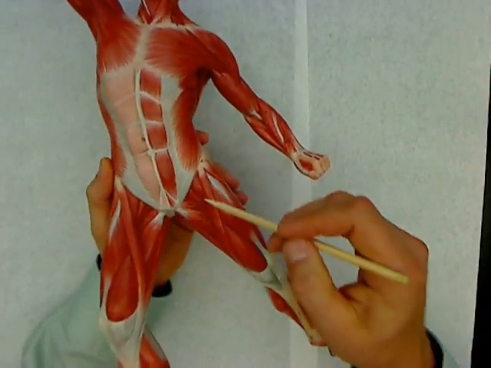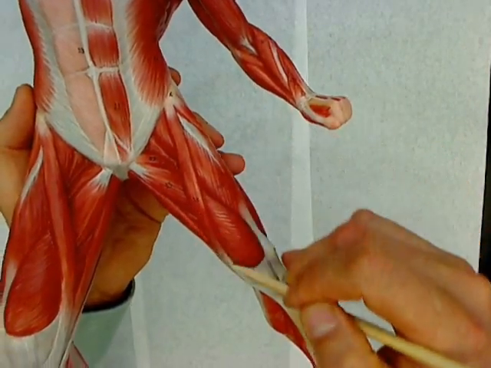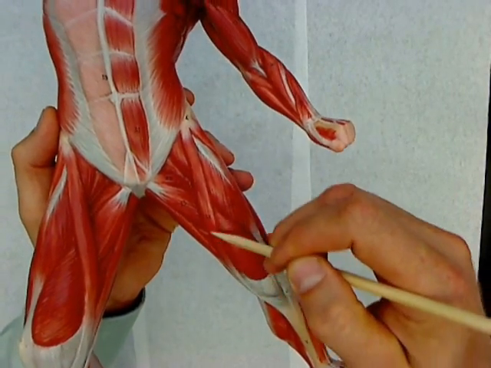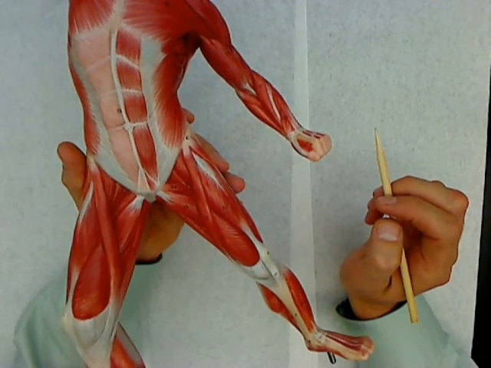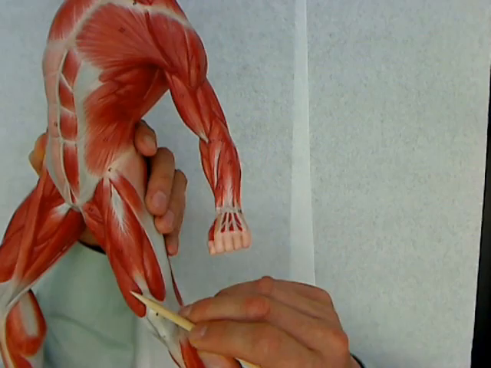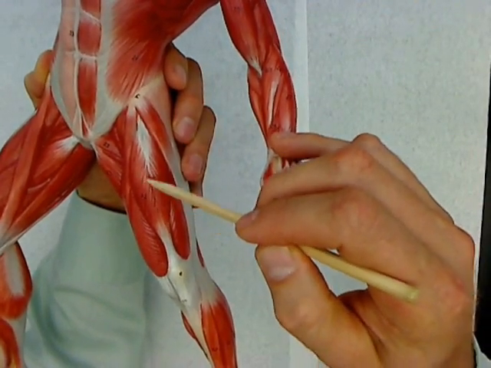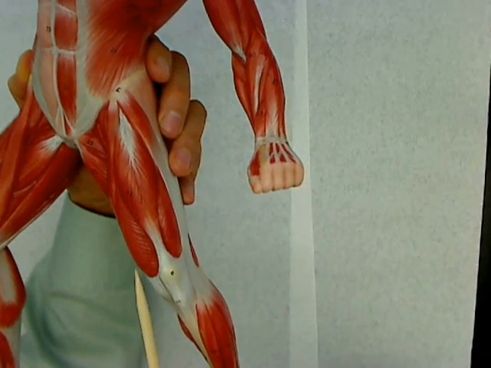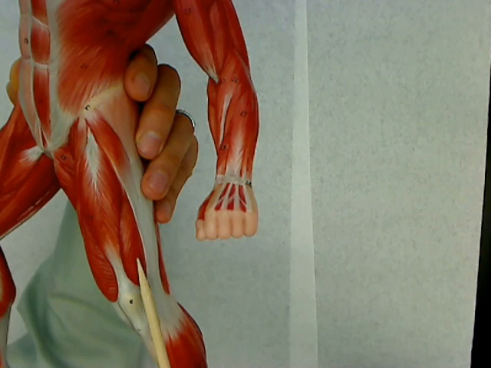The sartorius is here in the front. It's this long, thin muscle, sartorius. Quadriceps femoris is this group of muscles here. In the middle, we have rectus femoris. And then we have vastus medialis and vastus lateralis.